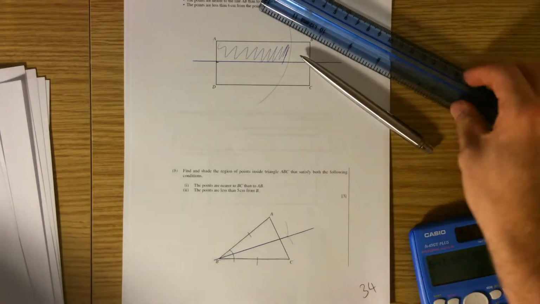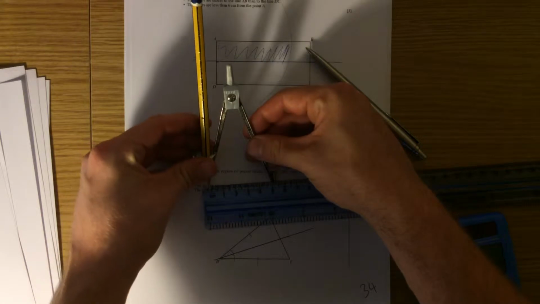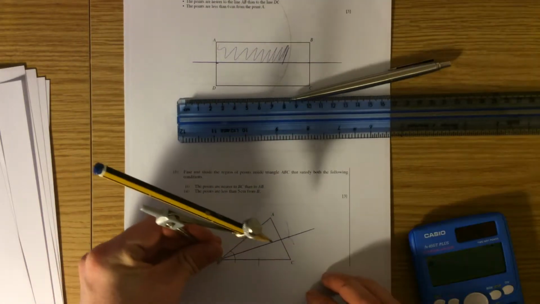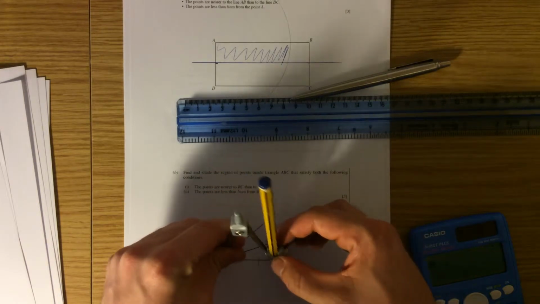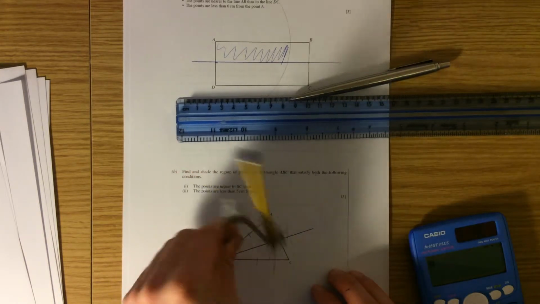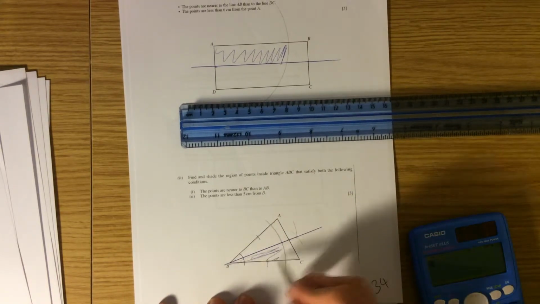Less than 5 centimeters from B, we would draw a circle of 5 centimeters around B, and as you can see here, because it hasn't been shrunk, that makes it, so I'm going to make it smaller just so you can get the idea. Less than 5 means inside the circle, and closer to BC will have to be these underneath.